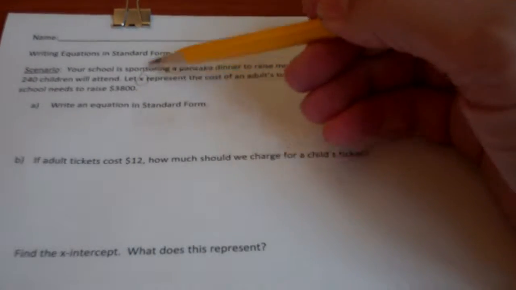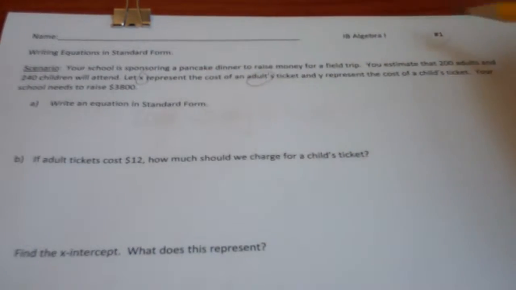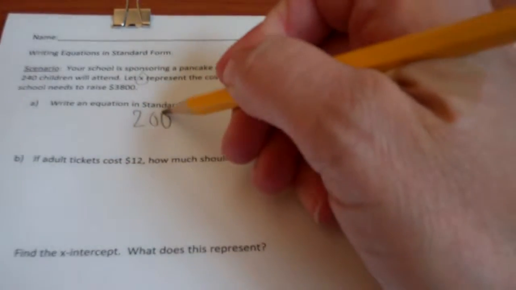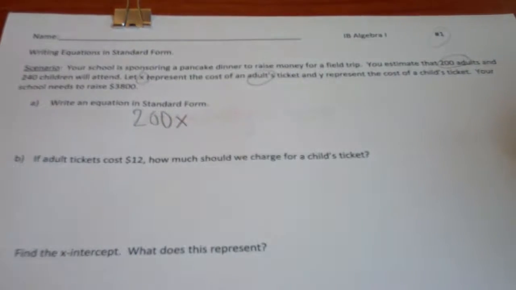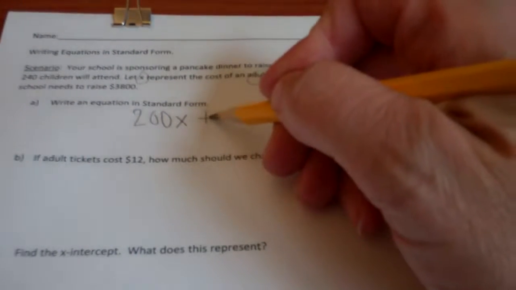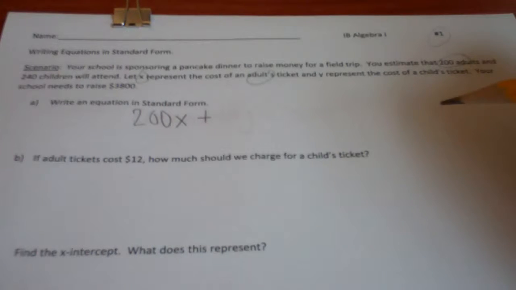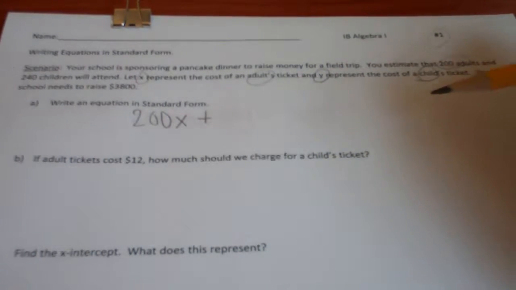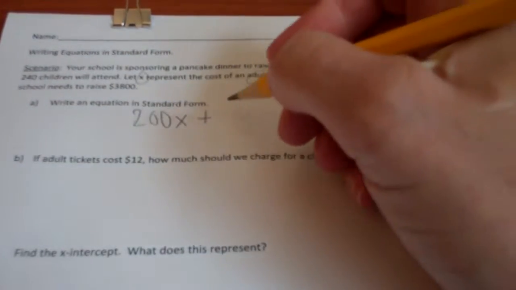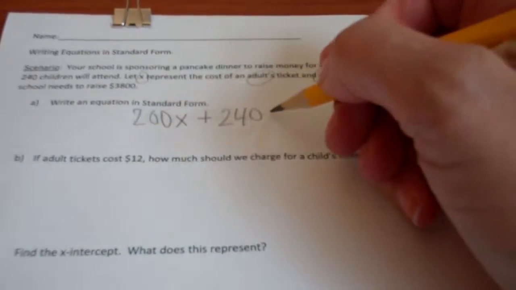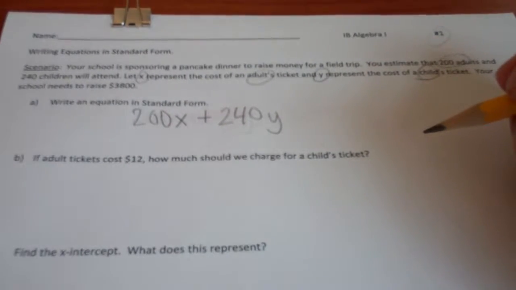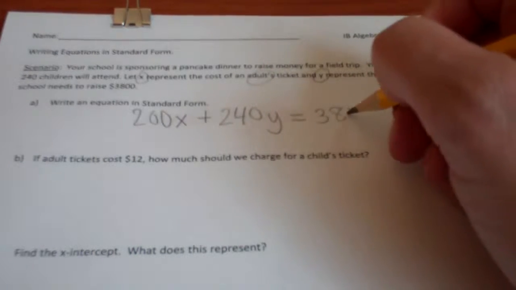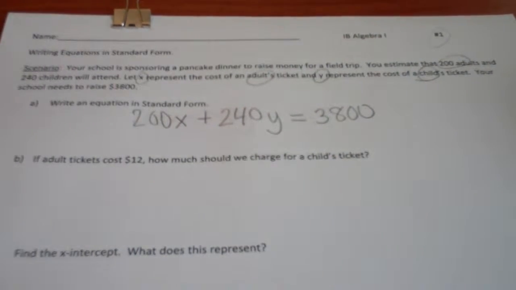So X is going to represent the cost of an adult. So we're going to go over to the adults. There's 200, so that's 200 per adult ticket, so 200X. Plus, we're going to be adding on the children's ticket. Y represents the cost of a child's ticket. So we have 240 children going, so that's 240 times Y. We need to raise 3,800, so that's going to equal 3,800. That's how you write the equation.